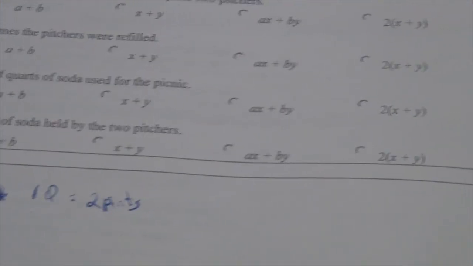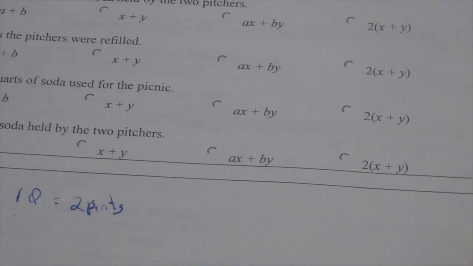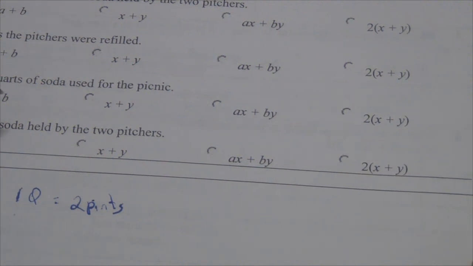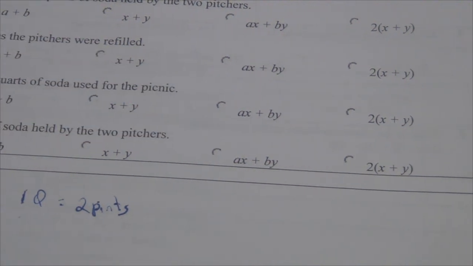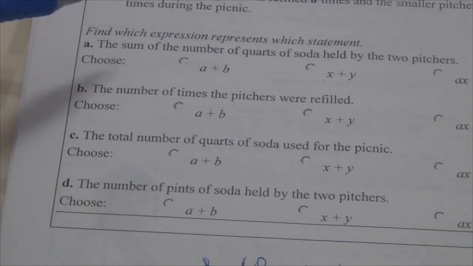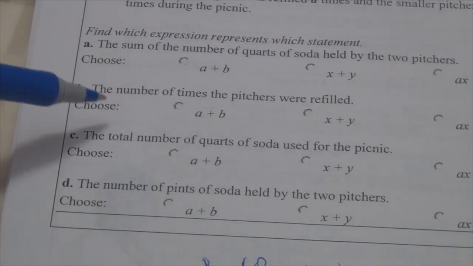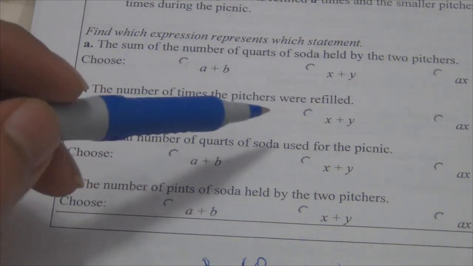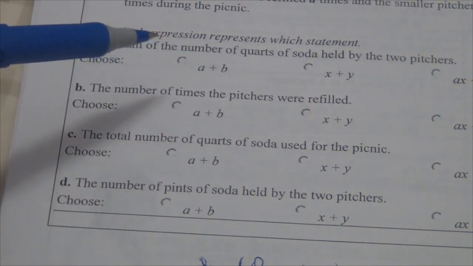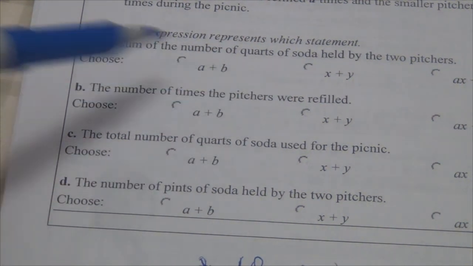So that leaves me with, oh, there you go, the number of pints of soda held by the two pitchers. Well, if the soda held by the two pitchers is, let me see, not for the picnic but for the pitcher, the number of times the pitcher will refill.